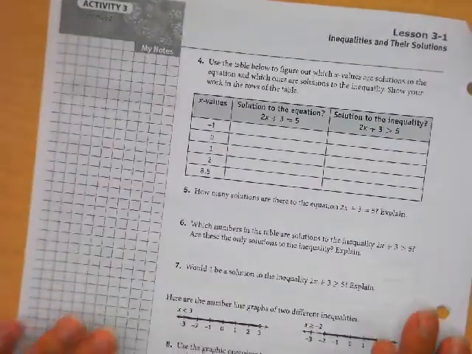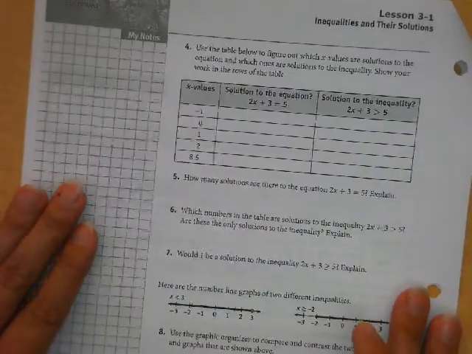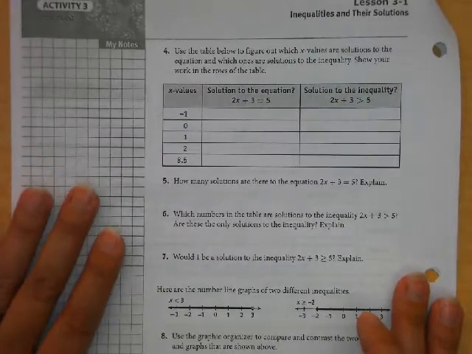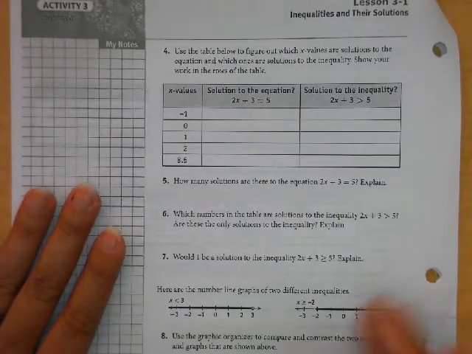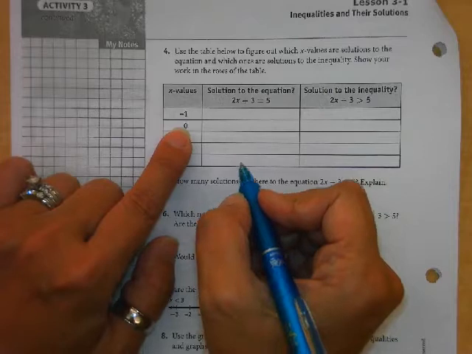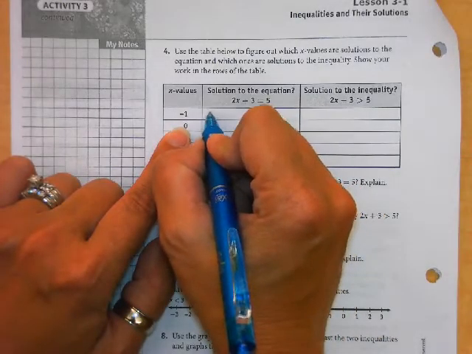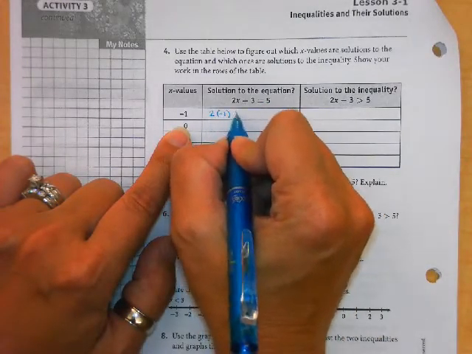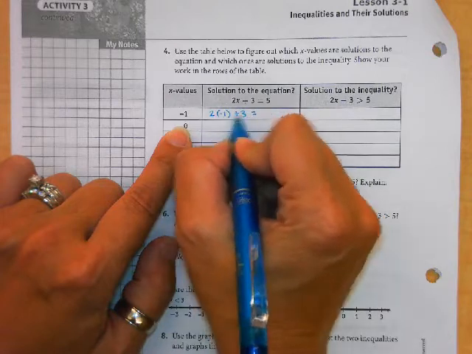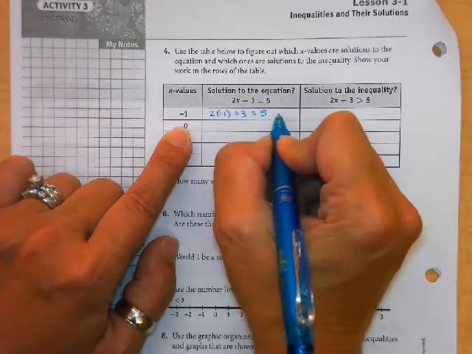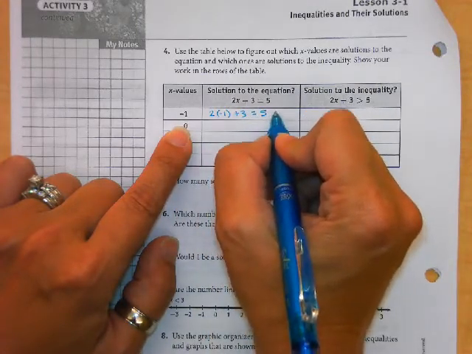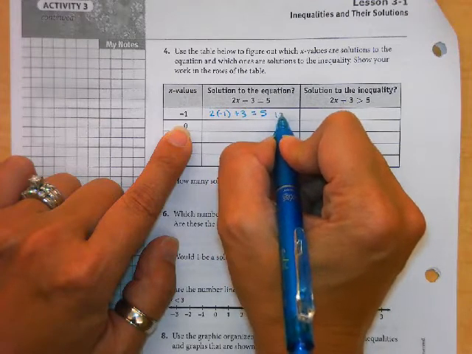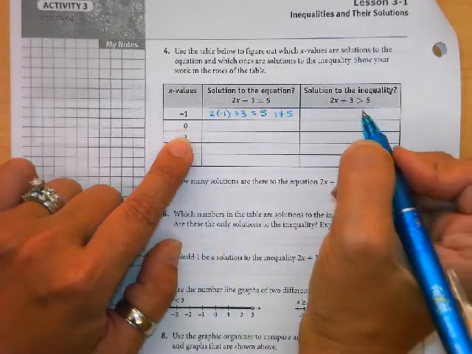All right, you can do inequalities there. Use the table to figure out which x values are solutions to the equation and which are solutions to the inequality. So again, we're going to plug it in. If I have 2 times negative 1 plus 3, this is negative 2 plus 3, which is just 1. 1 does not equal 5.